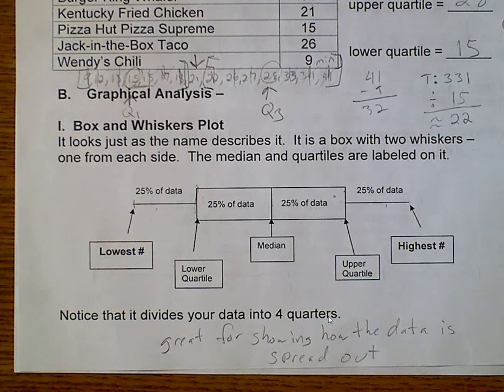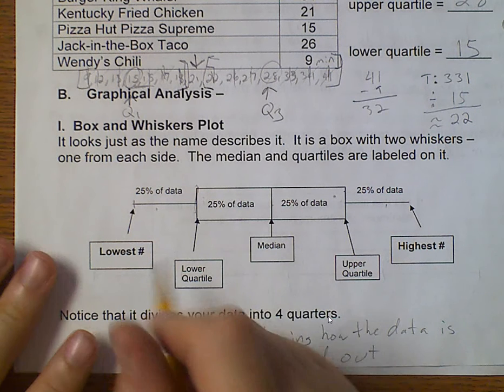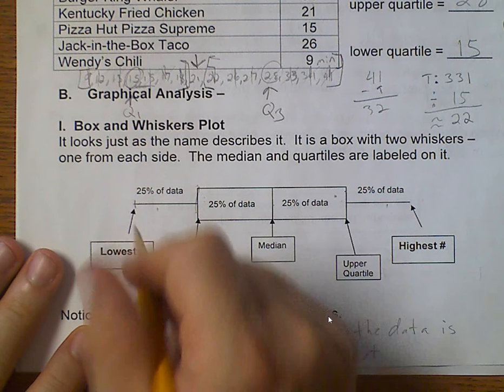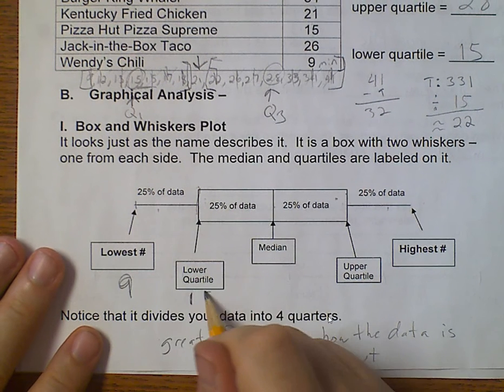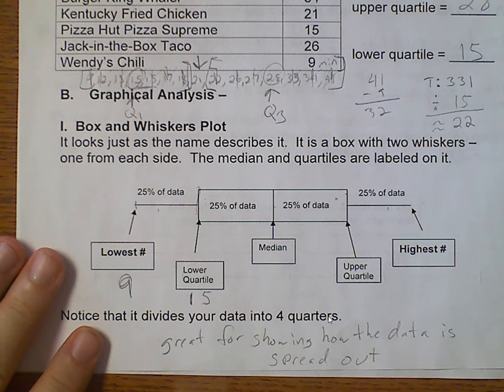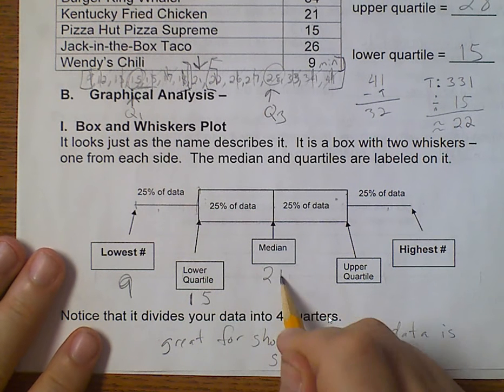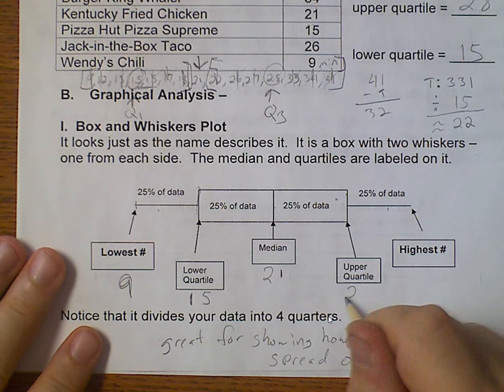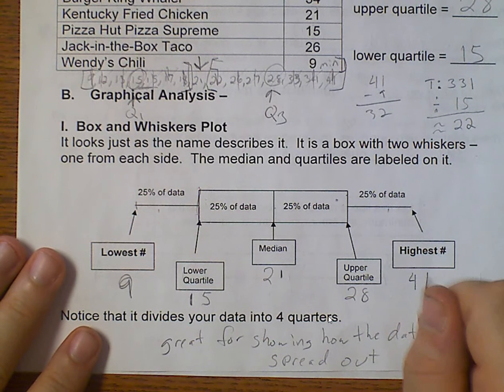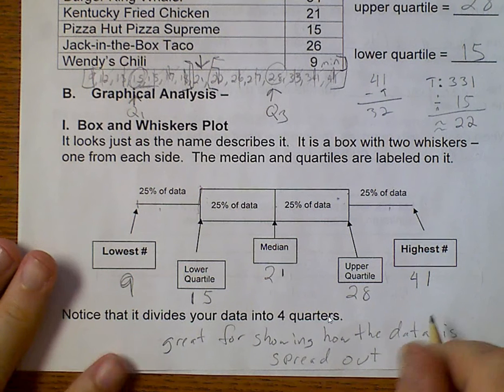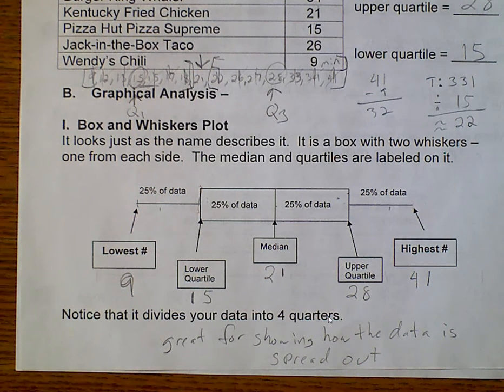Alright, so if we were to do this, our lowest would be our minimum, which we said was 9. Our lower quartile would be 15. Our median would be 21. Our upper quartile, 28. And our highest number would be 41. However, this is not done right because we need to do our box and whisker plot on a number line.